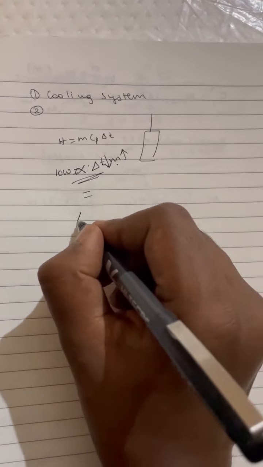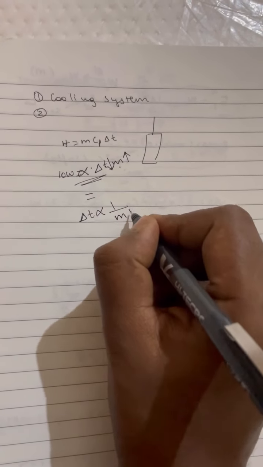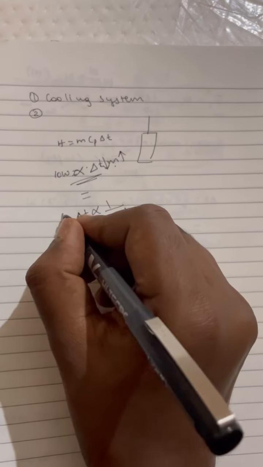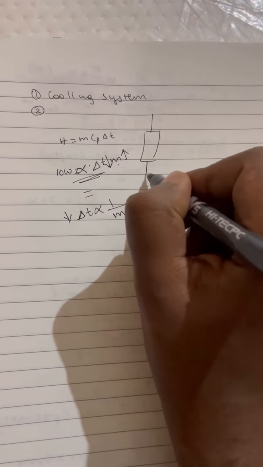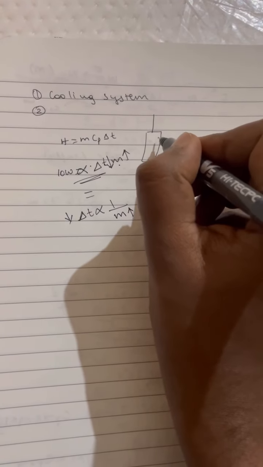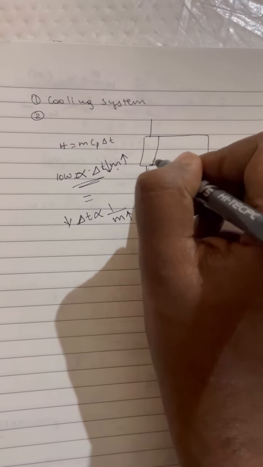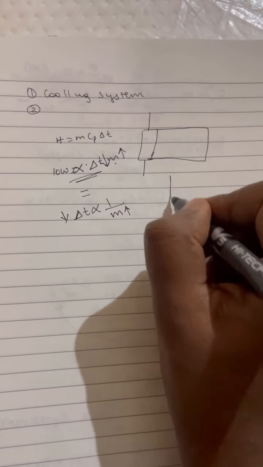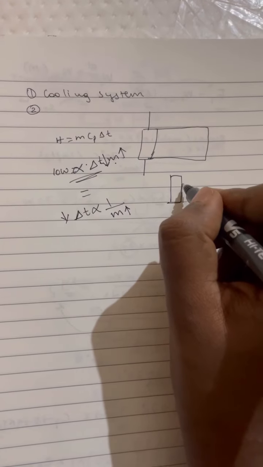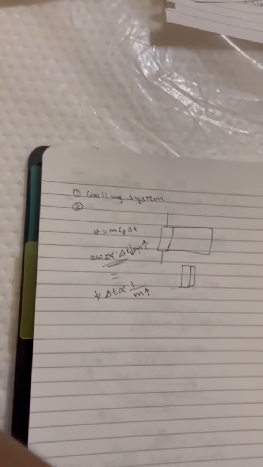So you can say delta T is always going to be inversely proportional to mass. So in order to reduce a temperature rise, what you can do is add more mass to your conducting circuit. It can be done either with the bus bar, you just let me grab another pen.